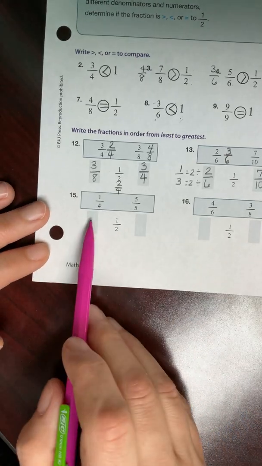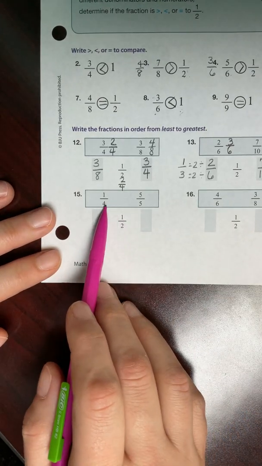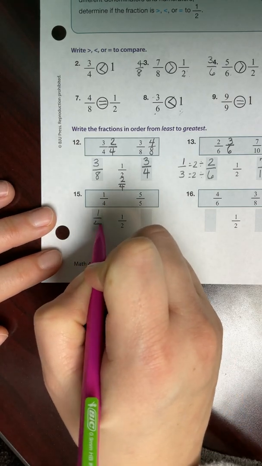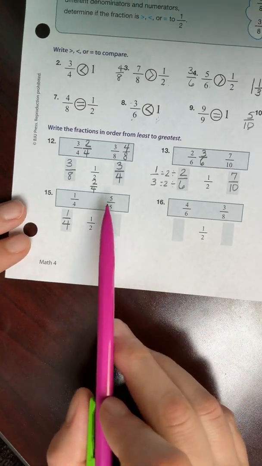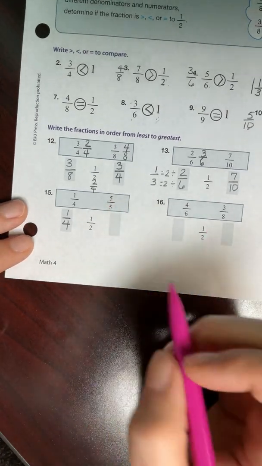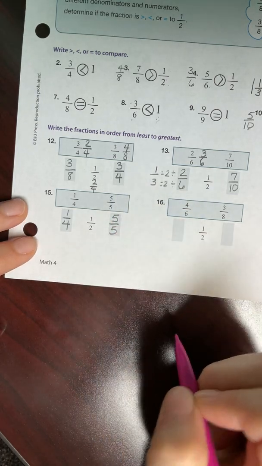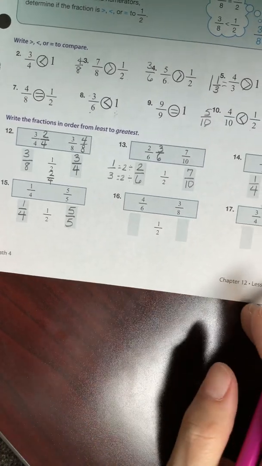Let's come down here and let's look at these. Again, same as our ruler, 1/4 we know is less than 1/2. If we think about our ruler in these situations, it really helps us. Then we have 5/5. Well, 5/5 is the same as 1 whole. 1 whole is going to be 2 halves put together, which means it is bigger than 1/2.